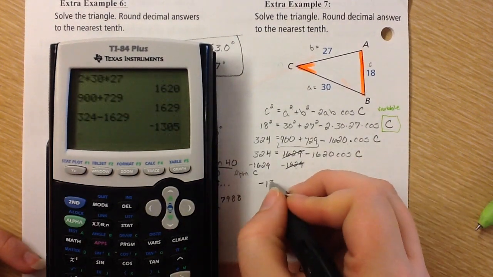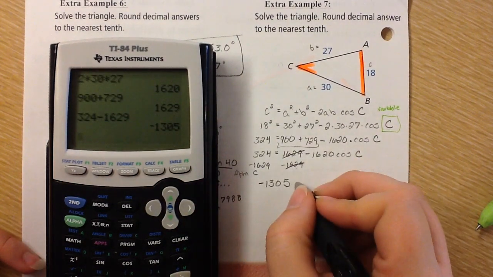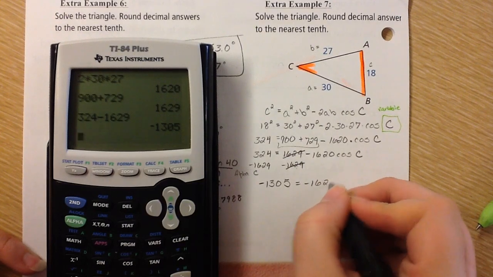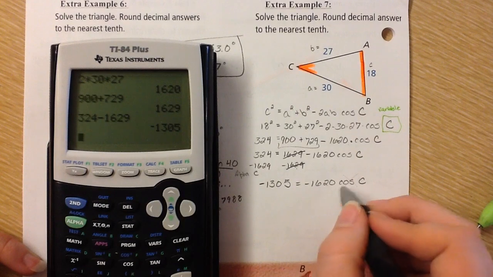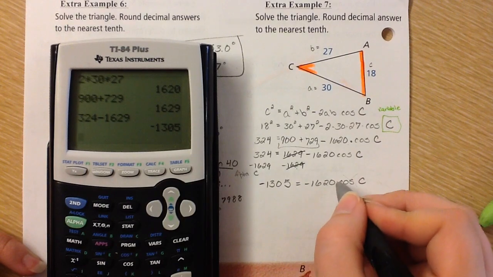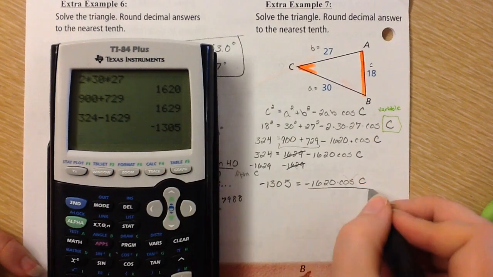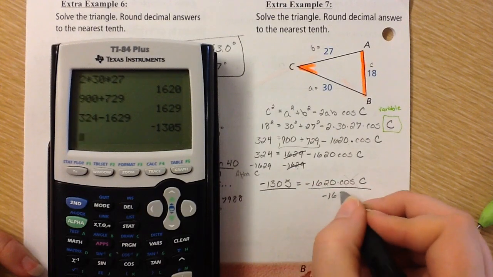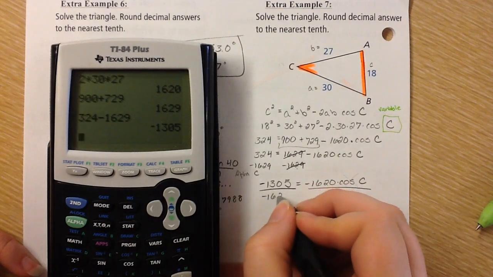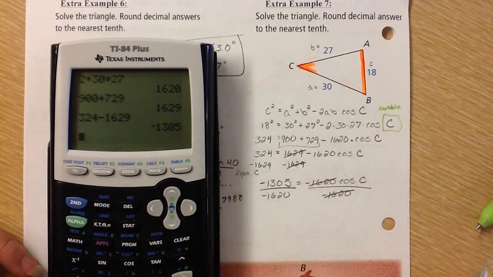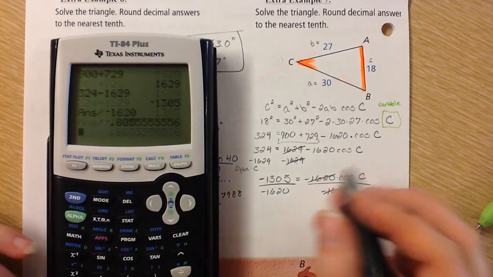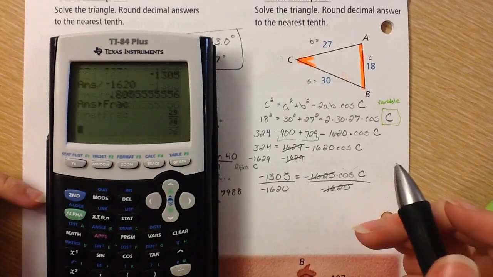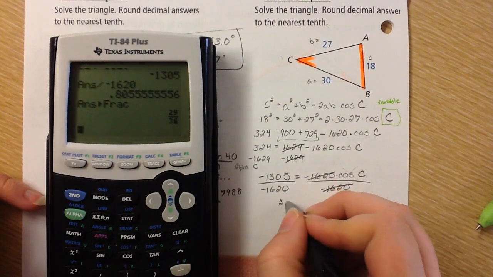Over here I have a negative 1305 equals negative 1620 cosine C. Again, if this was a big X, it's a multiply here. The next thing I do to get rid of this multiply, I would divide. That divides out to 1. So I have negative 1305 divided by negative 1620. I'm going to get that as a fraction, 29 over 36.